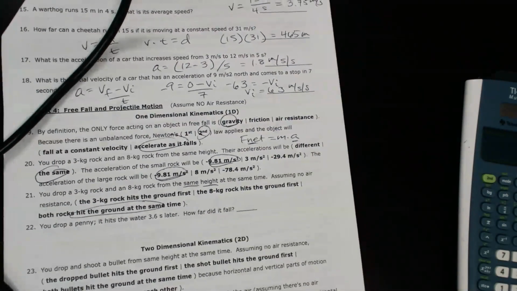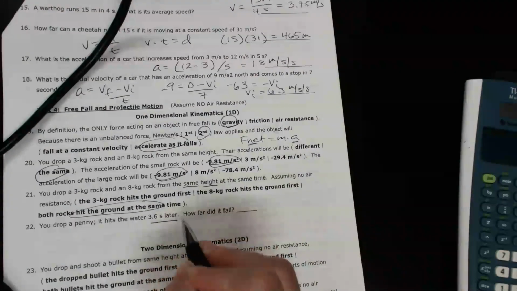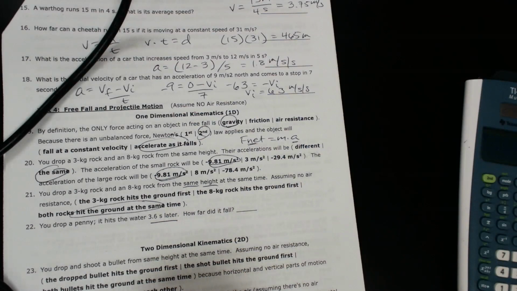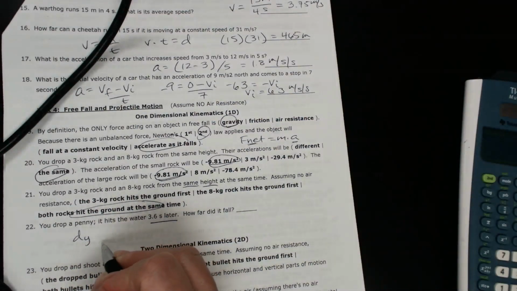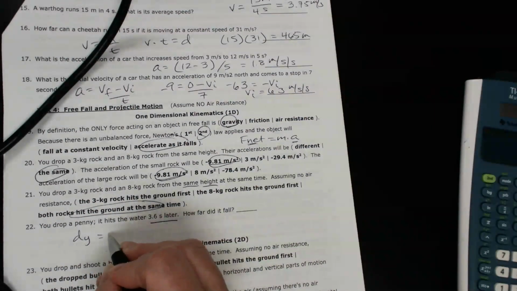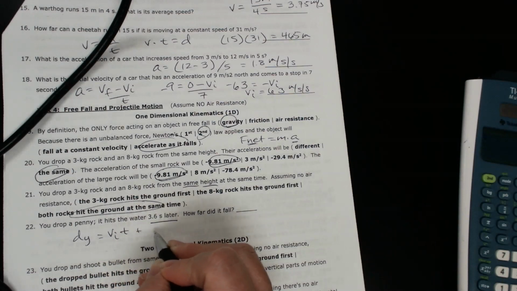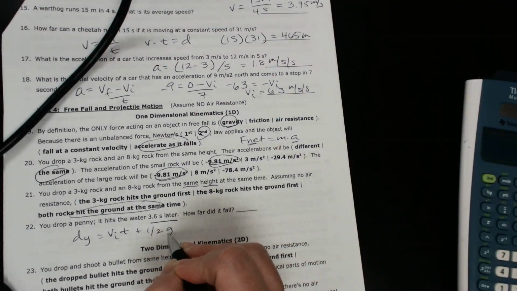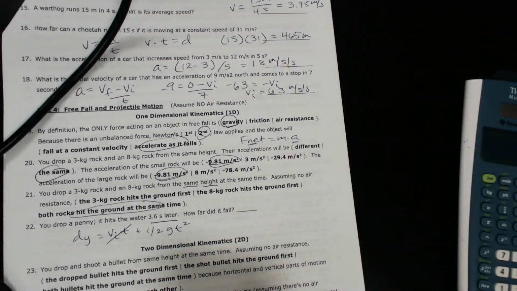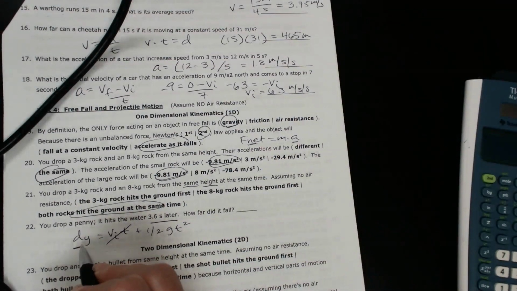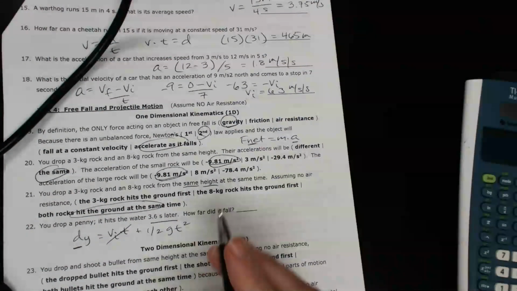Okay, we drop a penny, it hits the water 3.6 seconds later. How far did it fall? Here's where we use our height, or dy as we call it, equals initial velocity times time plus 1/2 g t squared. This term can go away because the penny's starting at rest, because we're holding it and then we drop it. So if we want to get this height, how far did it fall? We can use this expression.